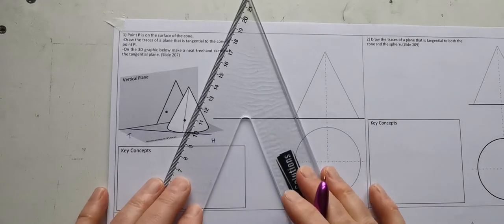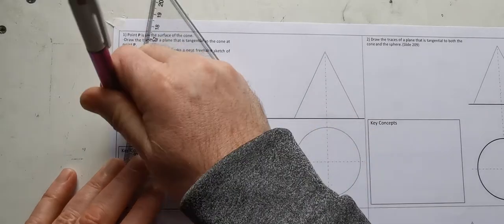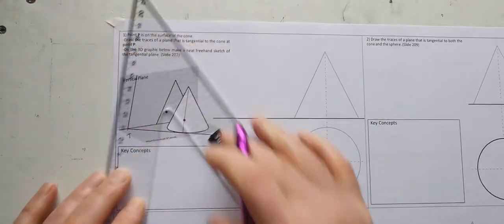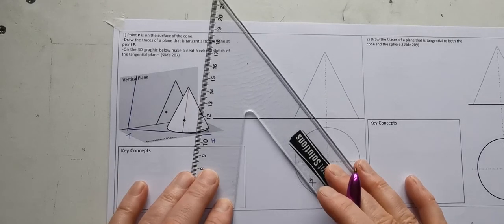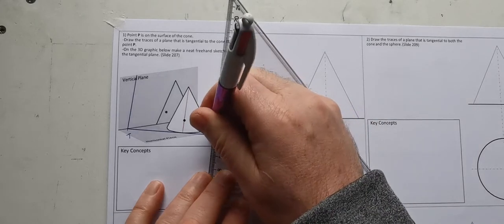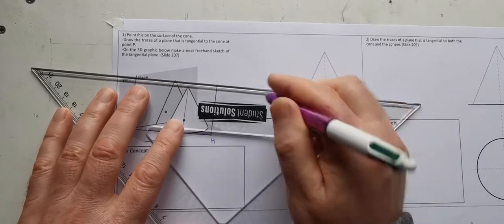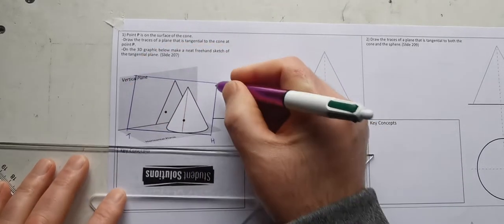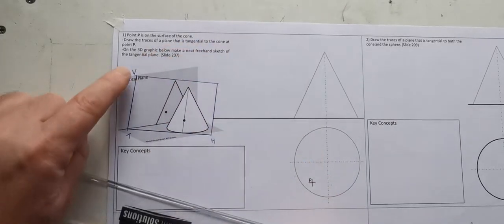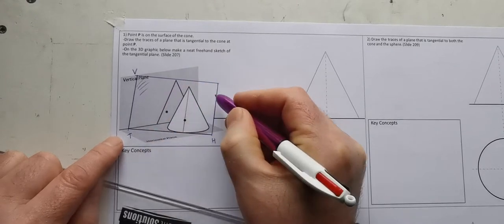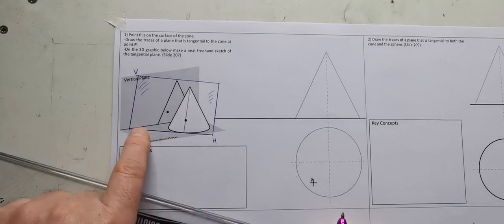I'll just guess the angle of this here now. But in the 3D it'll be kind of parallel to the line of contact here. And I'll just do the same here now. So let's say we put a kind of a rectangular plane in here. That would be the vertical trace. That's our plane there. Think of it as a sheet of glass or something like that.